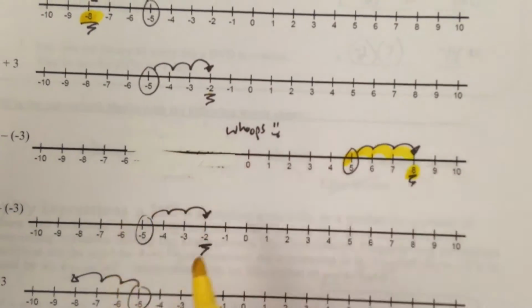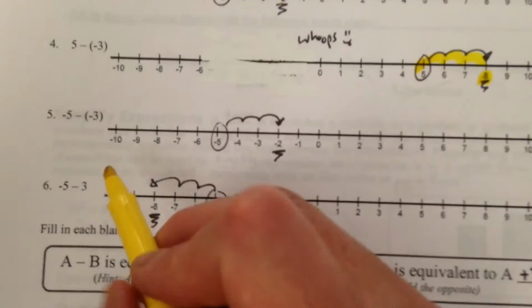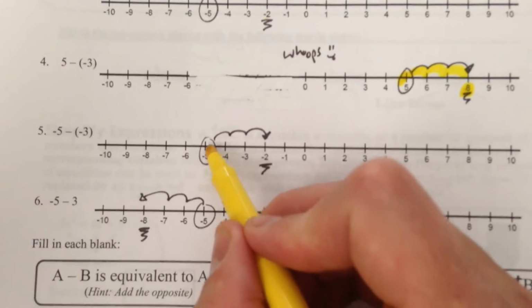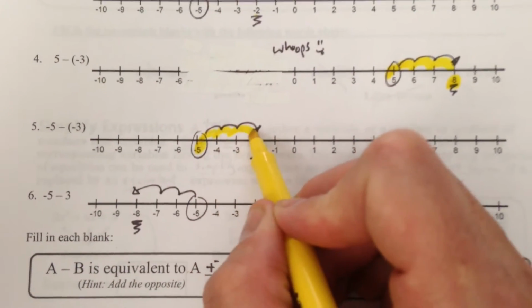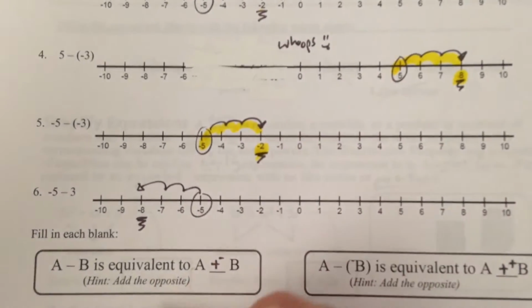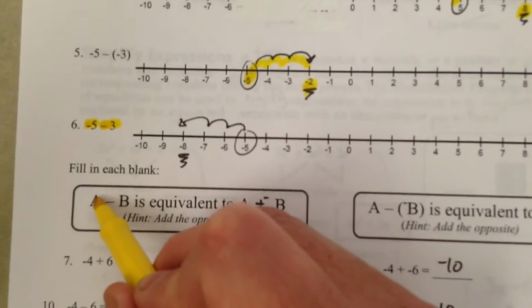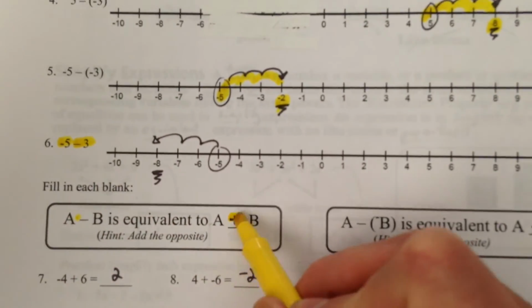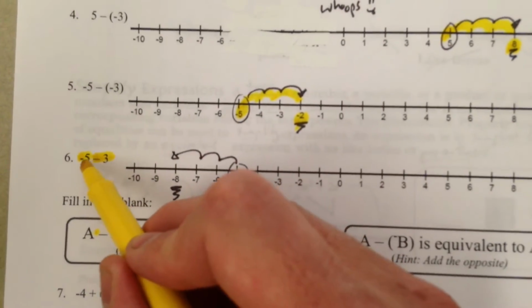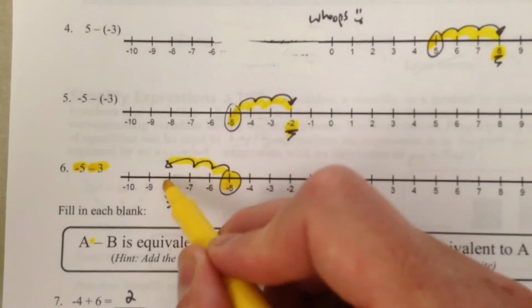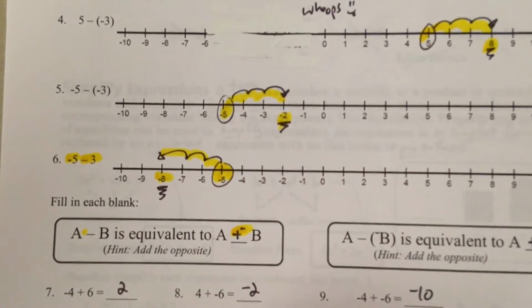You notice I whoopsed over here. I started at negative 5 by mistake. Negative 5 plus 3, which is what this one's supposed to be, starts at negative 5, moves plus 3 spaces to negative 2. And negative 5 minus 3. A minus b is equivalent to a plus a negative b. So this would be like negative 5 plus negative 3. And negative 5 adding negative 3 to it gives us negative 8.